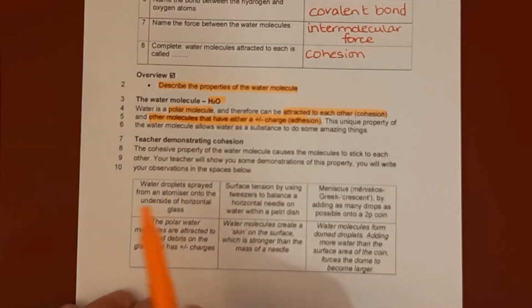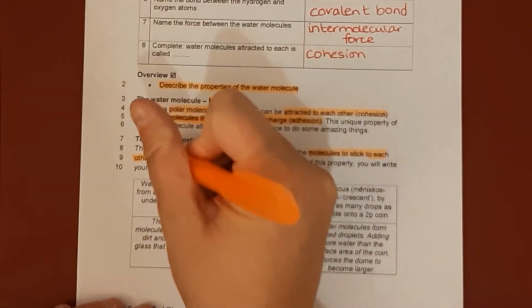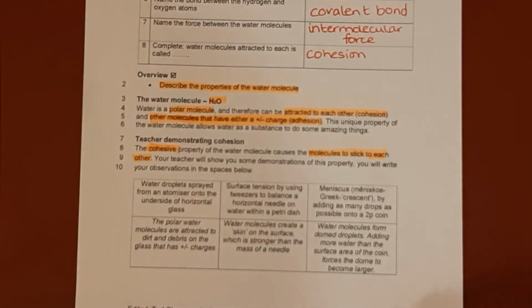So as we know, the cohesive property of the water molecule causes the molecules to stick to each other. Okay, and that's cohesion, the cohesive property. So I'm going to attempt to show you some of these properties.